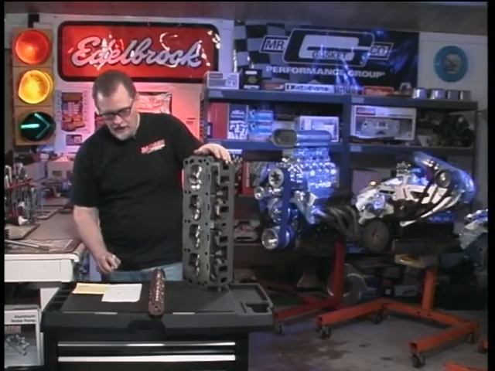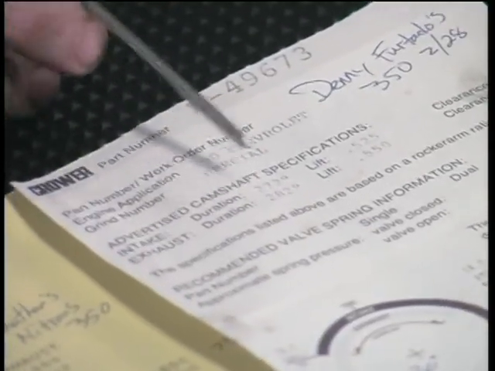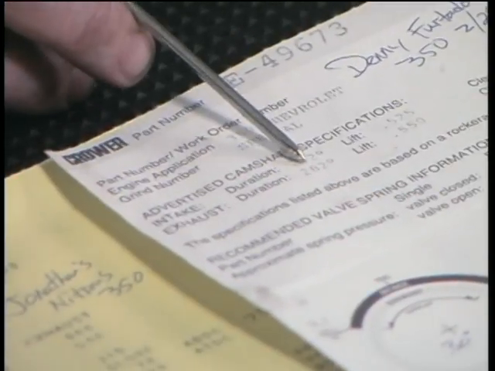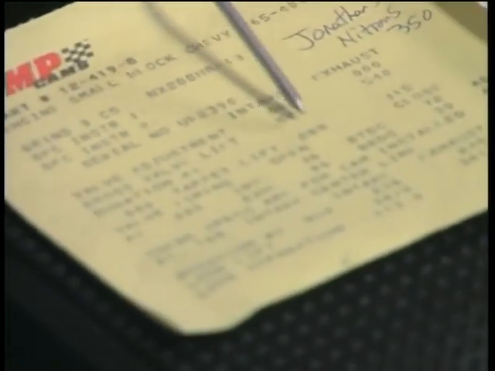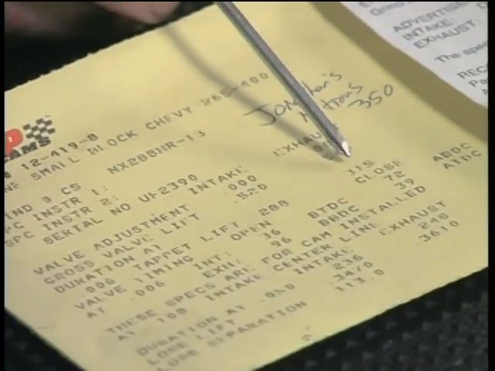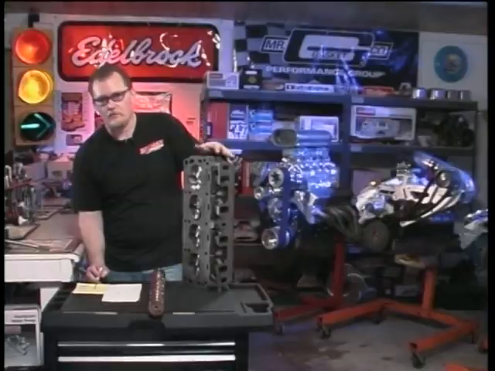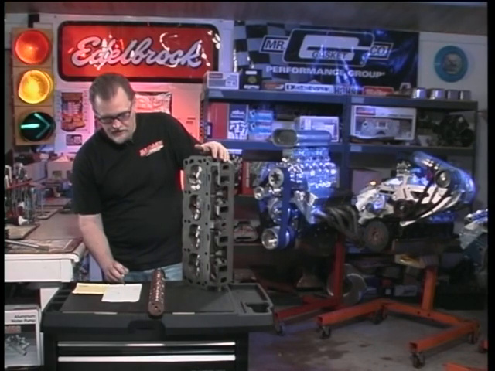Basically, duration on a cam card is measured right here. It shows you the measurements right here. Advertised duration on this particular cam is 272 degrees on the intake and 282 degrees on the exhaust. This one right here is 288 degrees on the intake and 315 degrees on the exhaust. And one thing you might notice is these are all split profile cams, or what they call dual profile cams. A single profile cam has the same lift values.